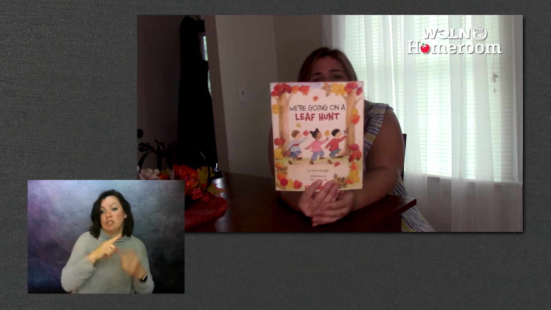Our next thing, we are going to be doing a craft today. But before we can do our craft, we're going to read another little story because for our craft today, you are going to need some leaves. The leaves are falling outside. They're starting to change color, so I know that you can find lots of leaves outside. So we're going to read a story before we do our craft today, and it is called We Are Going on a Leaf Hunt, because for our craft today, you are going to have to go on your own leaf hunt to be able to do the craft.